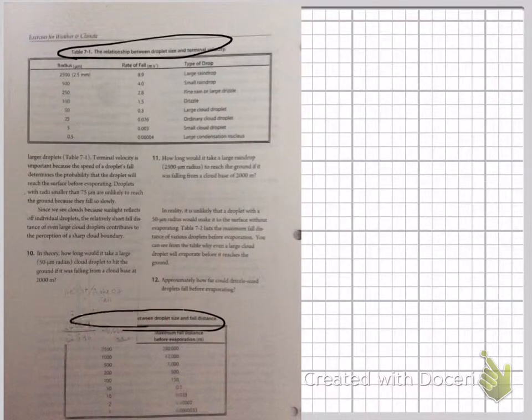All right, so to continue on with questions 10, 11, and 12, we're going to be using tables 7-1. And down here is another table, I'm not sure which one because it's covered up in my image, so I'm sorry, but we have the table down below. And both of them are showing different pieces of information.